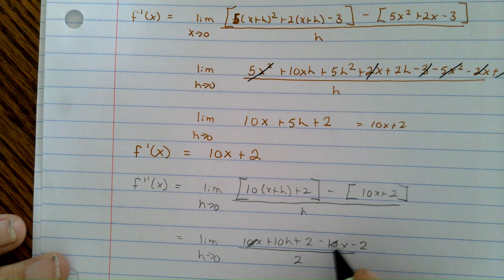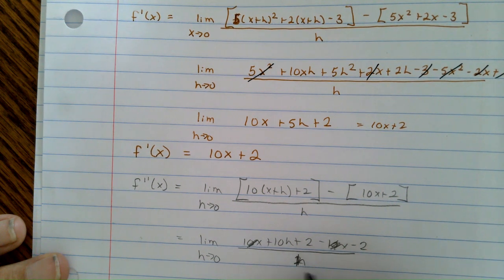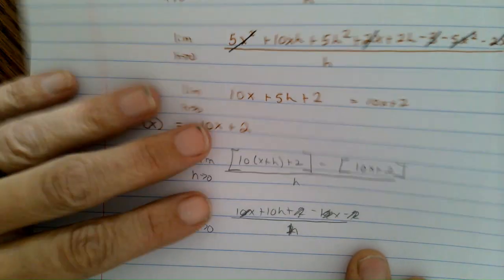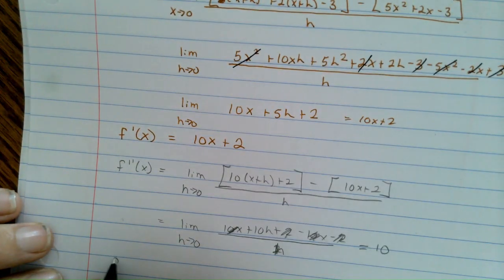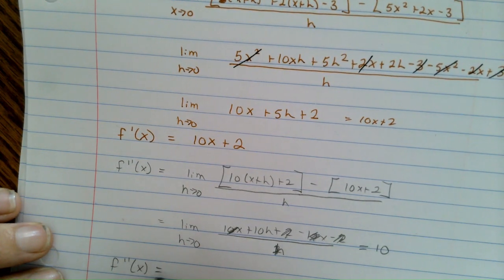The 10x cancels the 10x, and the 2's cancel the 2's, and I'm left with 10h over h, which is just 10. So the second derivative is 10.